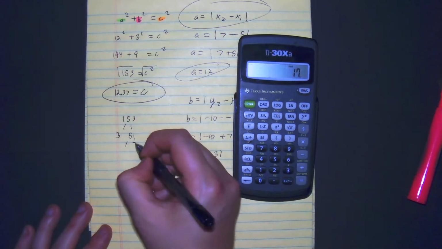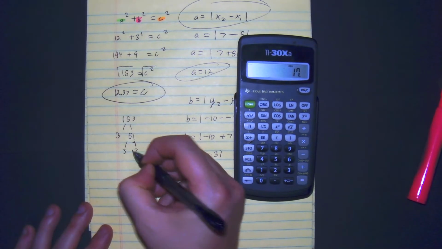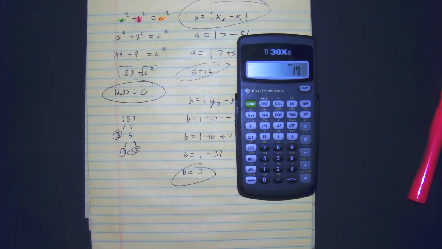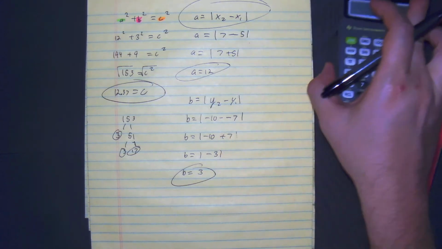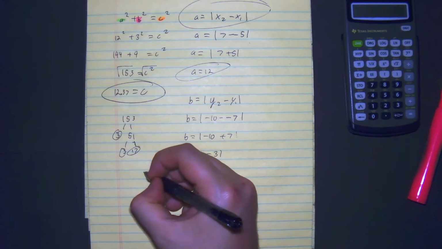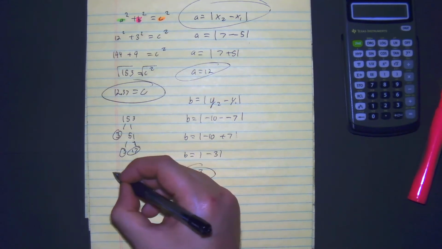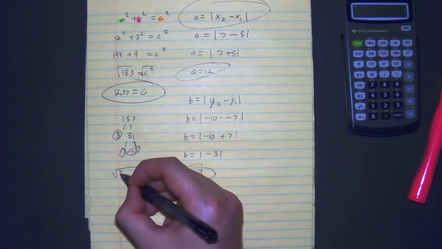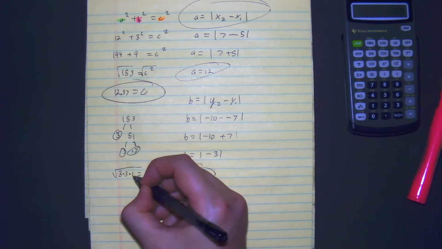You get 3 and 17. So I circled my prime numbers. So all we did was we broke 153 down to the prime numbers that make it up. So now we have C is equal to the square root of 3 times 3 times 17.